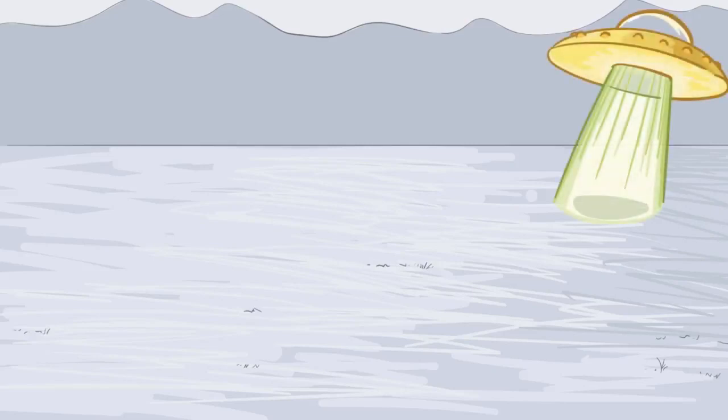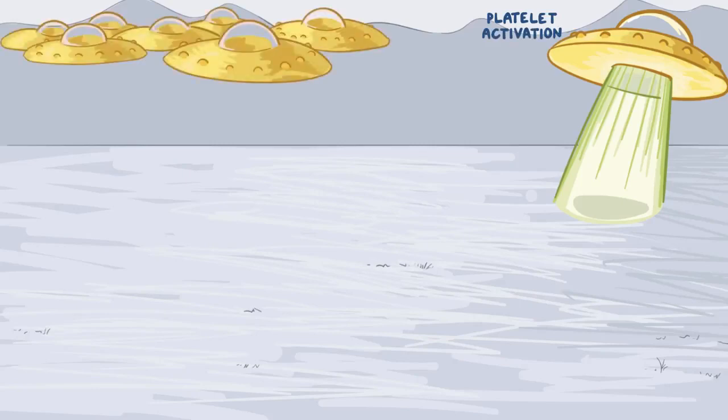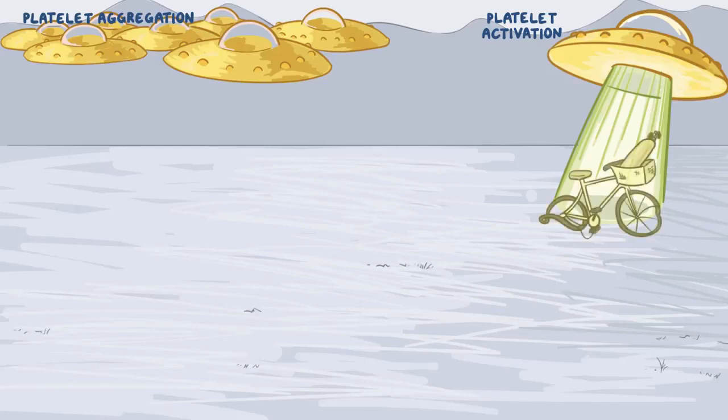Now, we want to make a simple and fun mnemonic that'll help you efficiently memorize and retain all of these farm facts. Since platelets are similar to saucers, let's use flying saucers for the mnemonic. There's a UFO that's activated its tractor beam representing platelet activation, and a bunch of UFOs grouped together for platelet aggregation. So under the UFO's tractor beam, let's have a broken bicycle carrying an oxygen tank for cyclooxygenase.